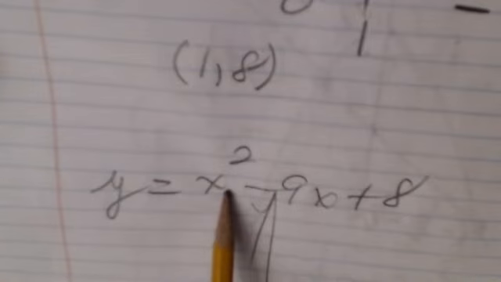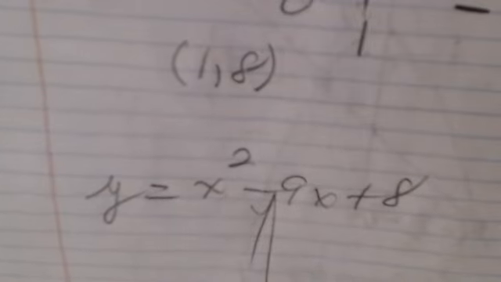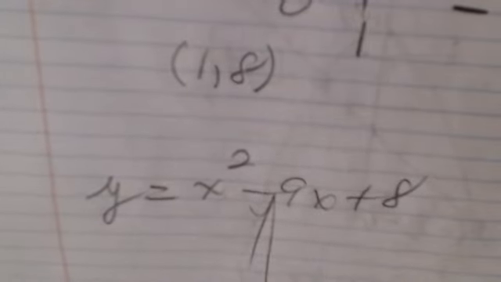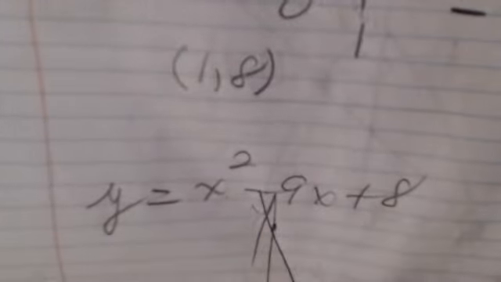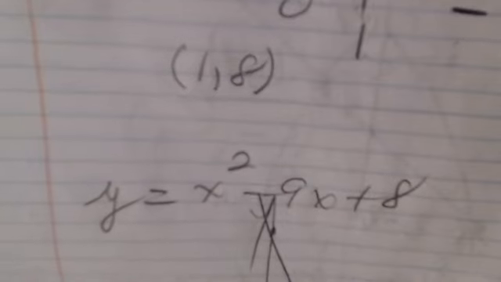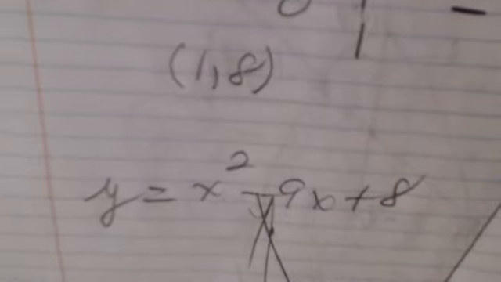All right, it's a parabola that's going up. It has an x-intercept of 1, it also has an x-intercept of 8, and it has a y-intercept of 8. So the graph of that parabola is going to look like that.